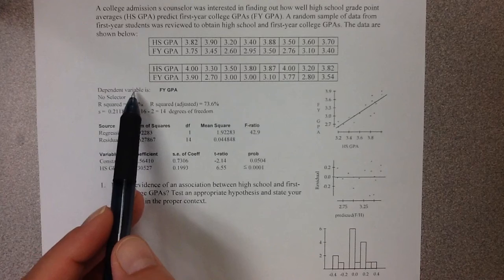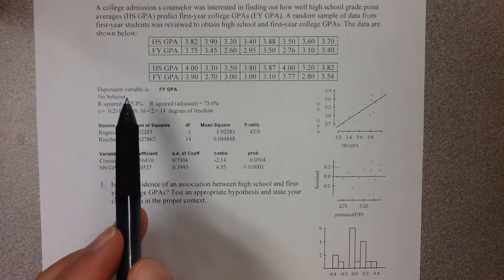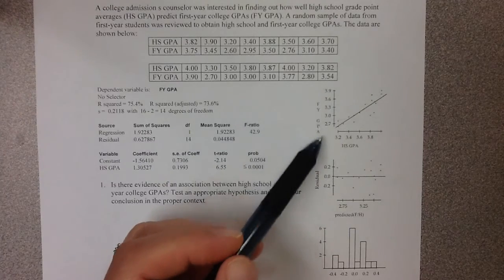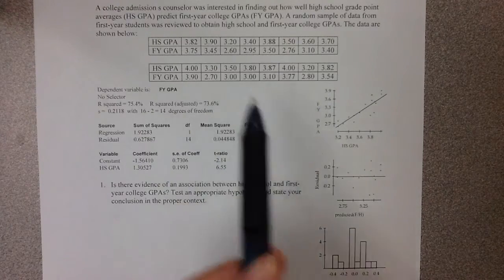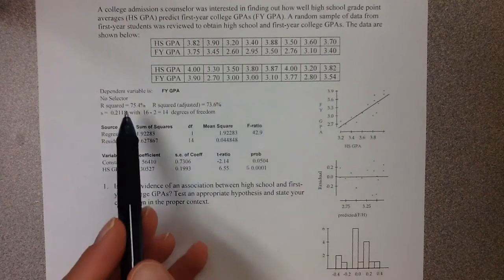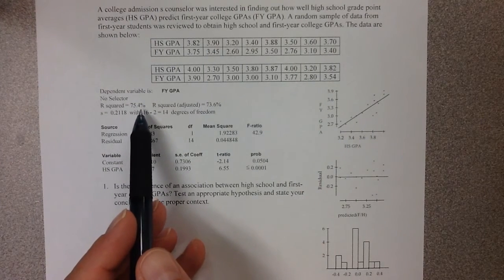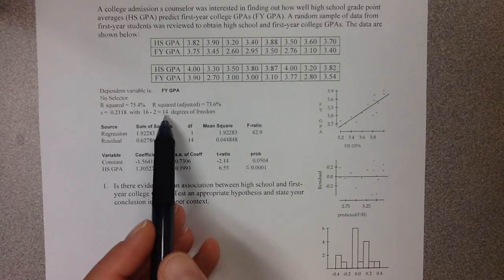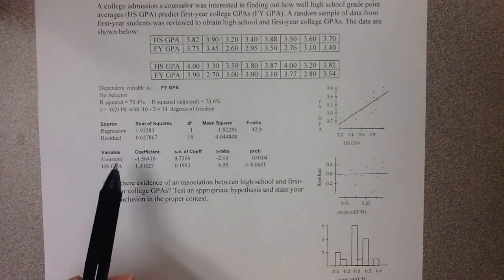They tell us the dependent variable, which is our predictor variable, is the freshman year GPA. So we'll see that that's on the vertical axis over here. And we're going to predict that from the high school GPA. We had an R-squared value of 75.4%, which is pretty strong. 16 pairs of data minus 2 gives us 14 degrees of freedom.